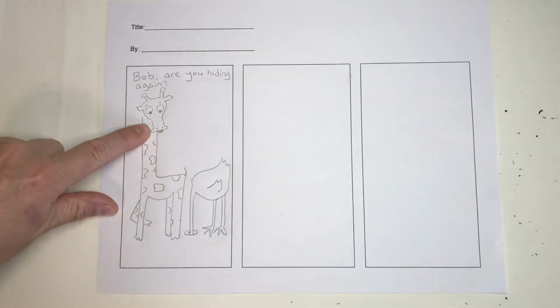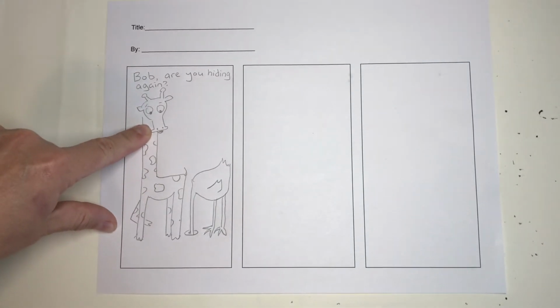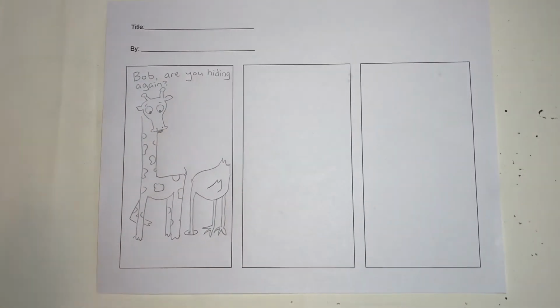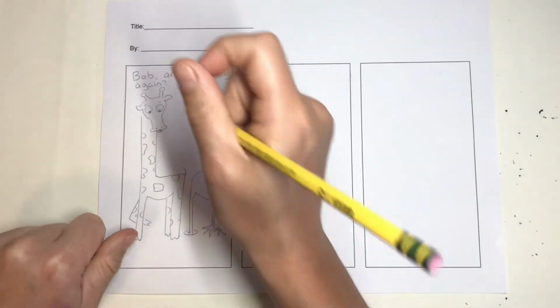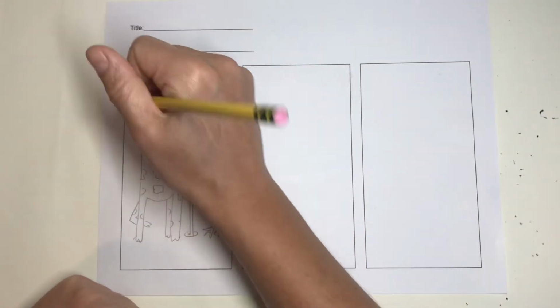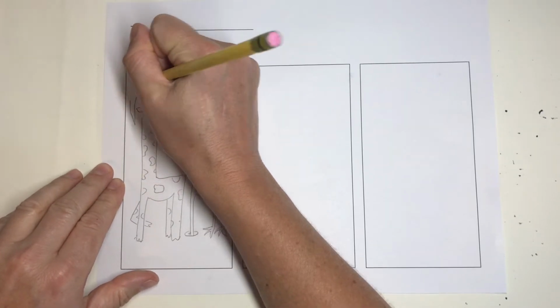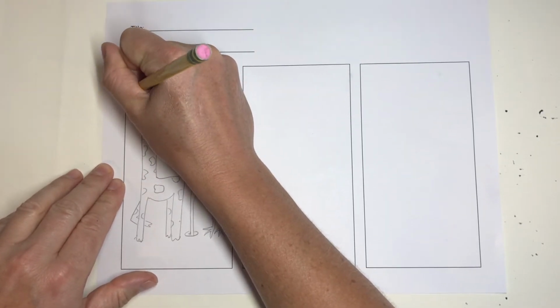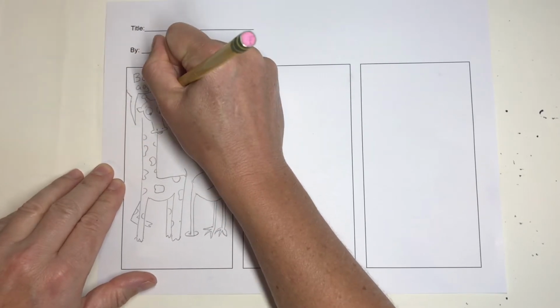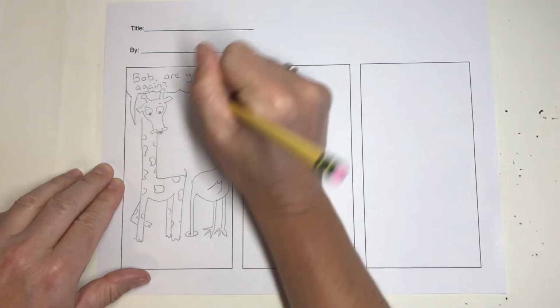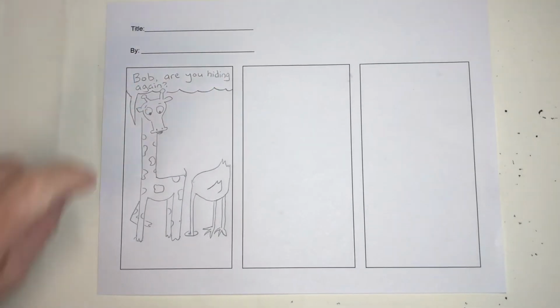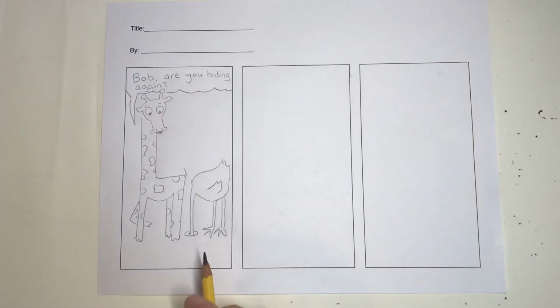I wrote what the giraffe is saying, and I need to show you that we know it's the giraffe who's talking. He's talking first, so his words are at the top, and I'm going to make that little carrot coming down to the giraffe, and then I'm going to turn that into this part up at the top. See, I just made it so that whole thing's a bubble. And now, well, our friend the ostrich, Bob the ostrich, isn't talking yet. We'll see what he has to say next.